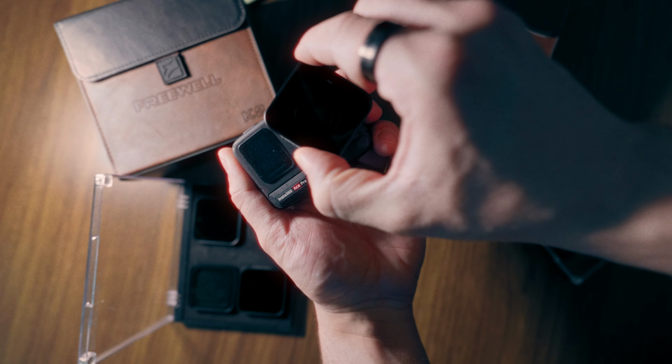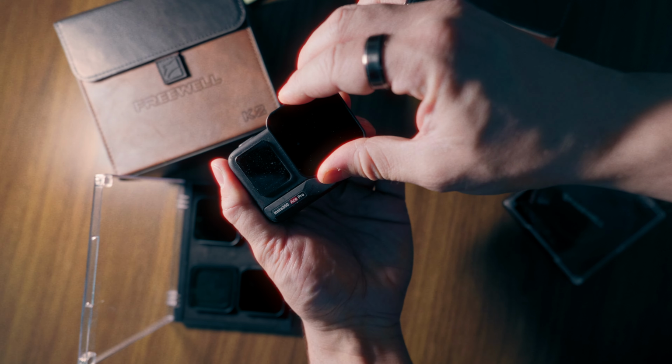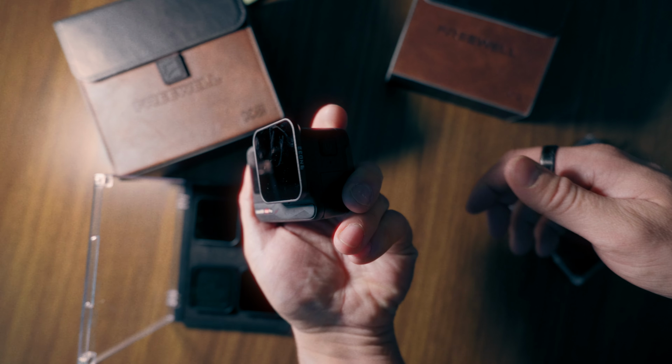And these filters are for the Insta360 Ace Pro. It comes in a 1.6, an 8, 16, and 32 stops of ND. Of course, it's not variable because they're square and they're made for an action camera. So that's kind of asking for a lot if it was variable, but these are great and they've covered me in every situation I've ever been thrown into.